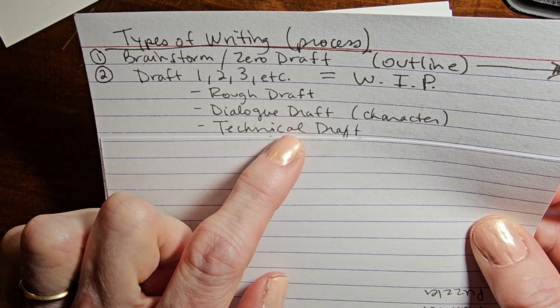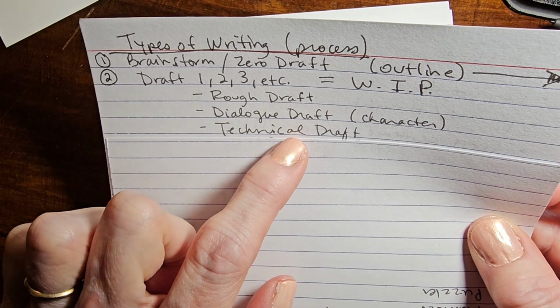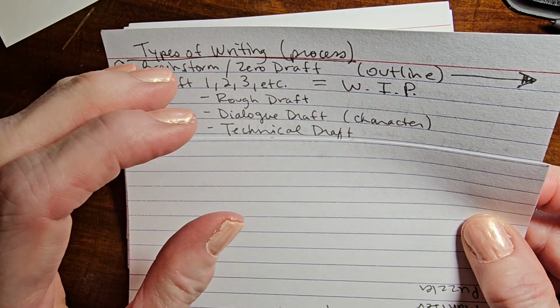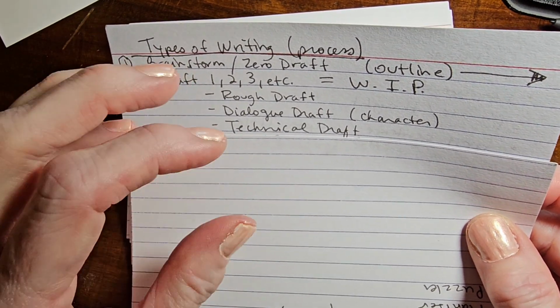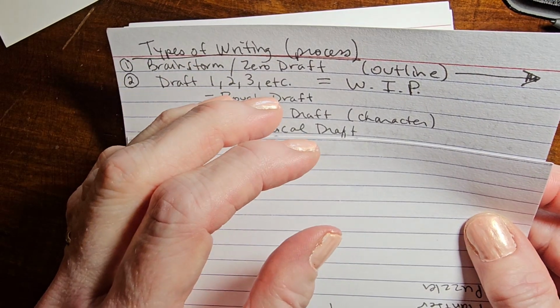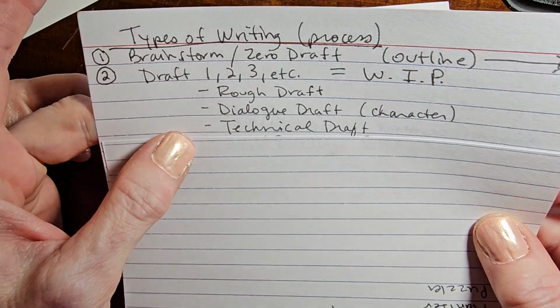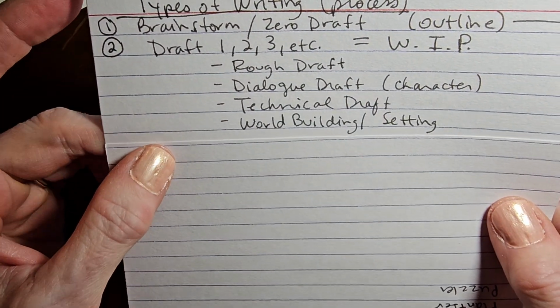Next, we've got a technical draft. This is where you're literally going through and filling in those technical aspects of your story. For example, really dialed in details. This needs to work this way because that's going to have to work that way, and that's going to create this problem. So you're really just getting into the technical aspects of building your story.